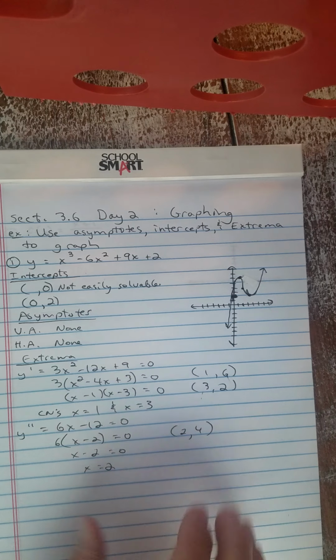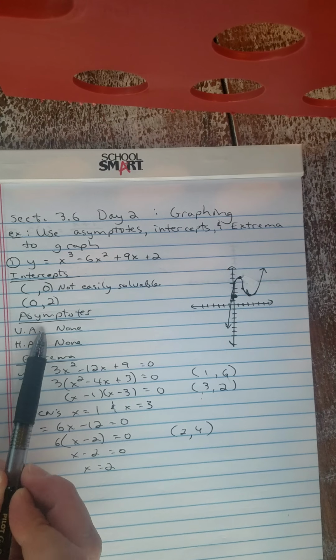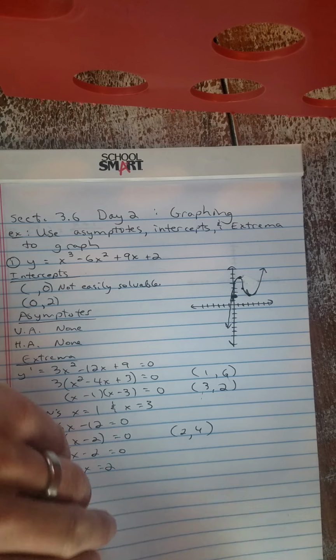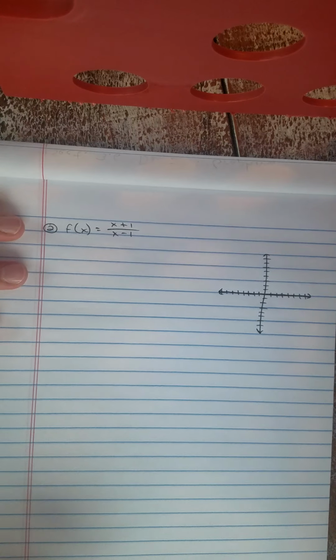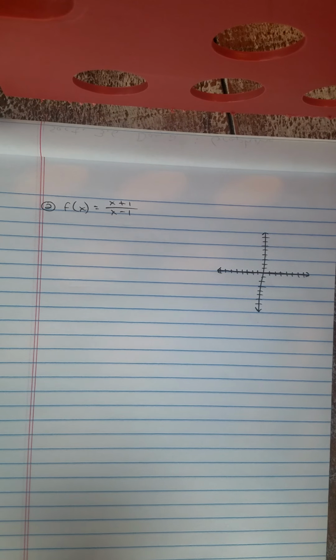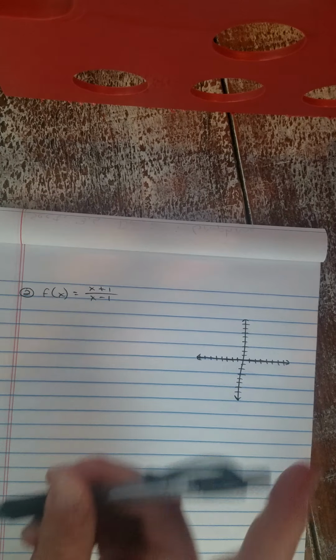So this is what you're doing today. You're finding intercept points, you're finding asymptote lines, and you're finding critical points, and you're basically blending them all together to get as accurate looking a graph as possible. Okay, this is really a better example of what your assignment's going to look like. You're going to have a lot of fractional equations today, okay guys? A lot of fractions, rational stuff.